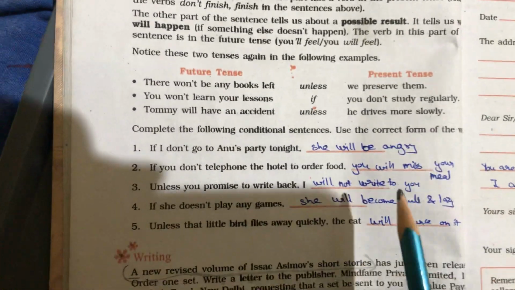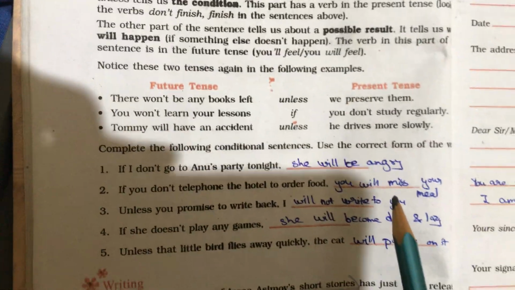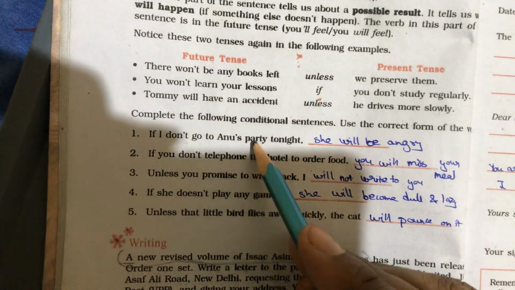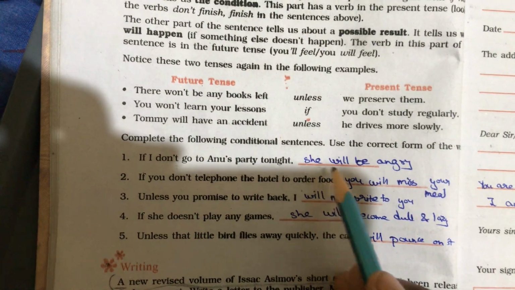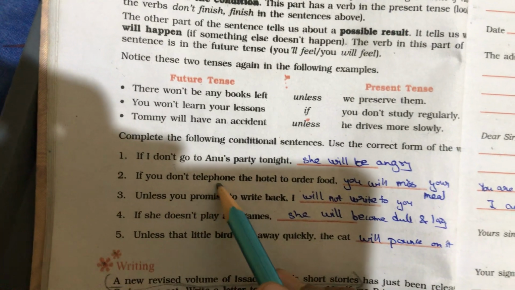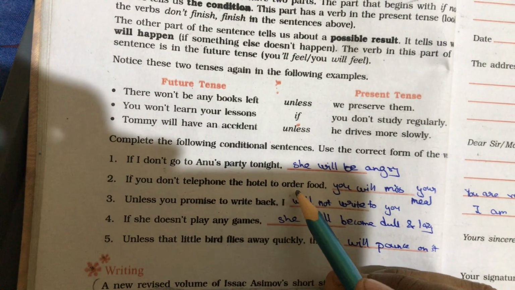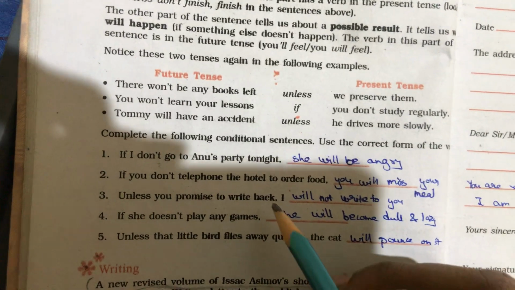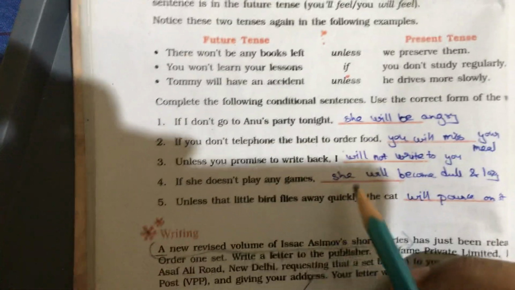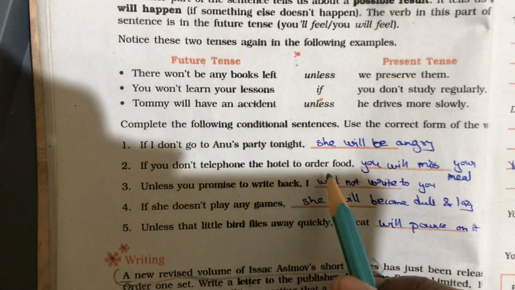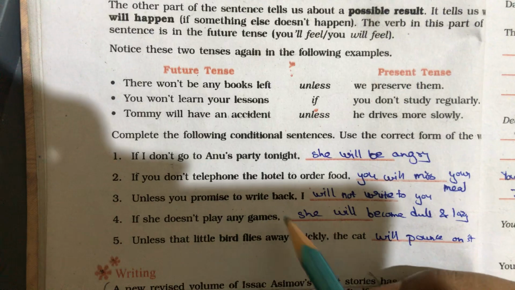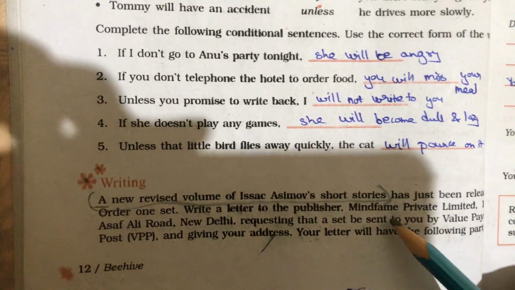Now complete the following conditional sentences. Use the correct form of the verb. Suppose, if you don't go to Anu's party, she will be really angry. If you don't telephone the hotel to order food, you will miss your meal, or the kitchen might be closed. Unless you promise to write back, I will not write to you. You may please read these two sentences.